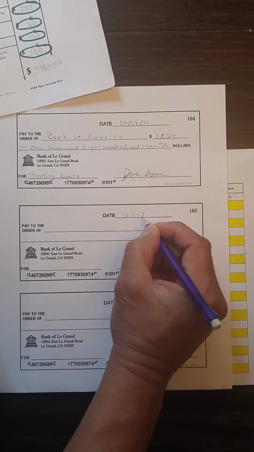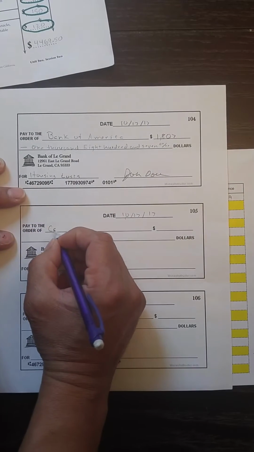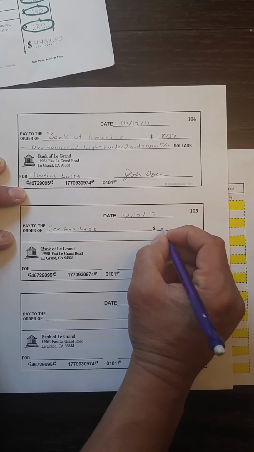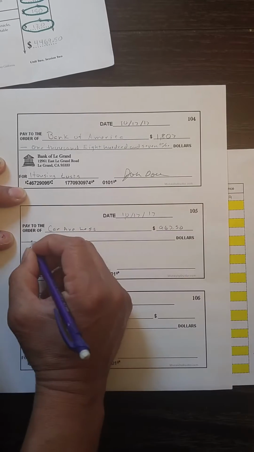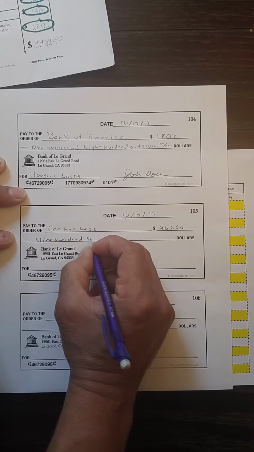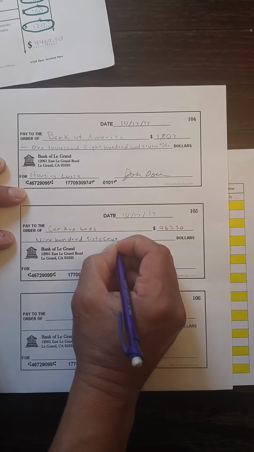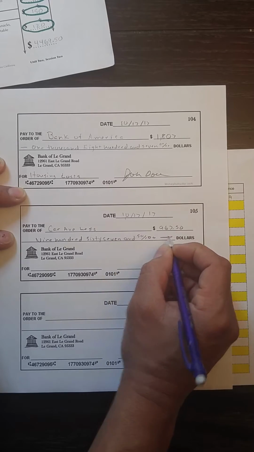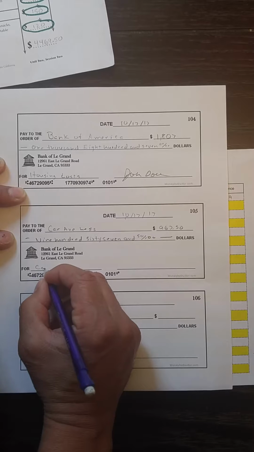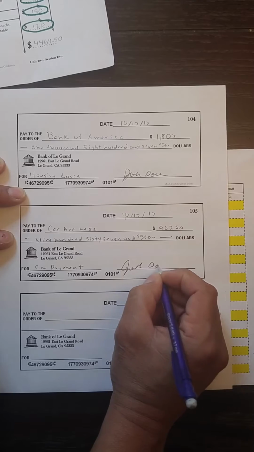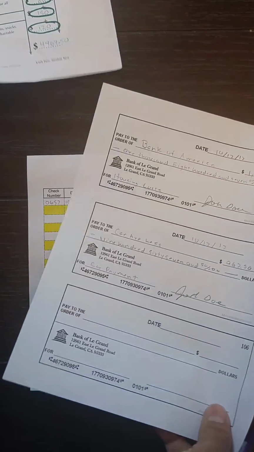So paid to the order of transportation, cars or less. Make up the names. And mine was for $967.50. So $1,067 and 50 cents. Line 4, card payment, John Doe. Okay, so you get the drift.